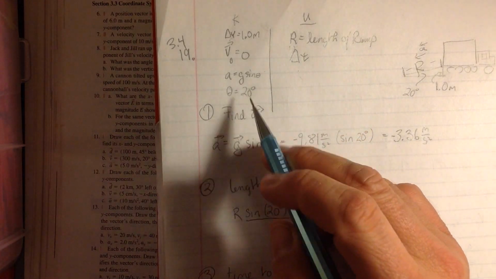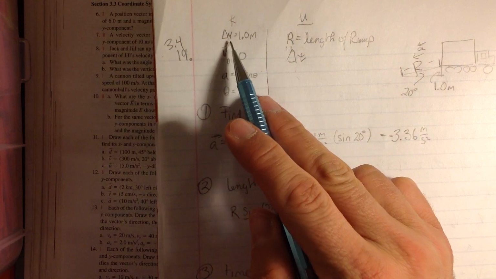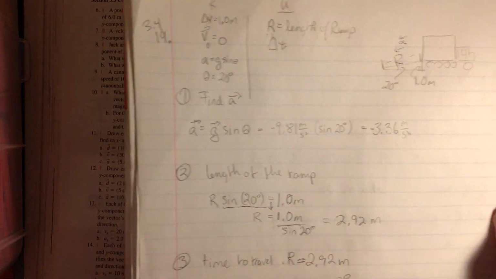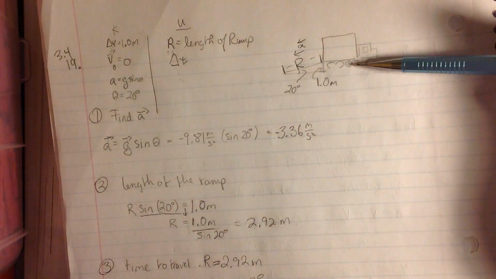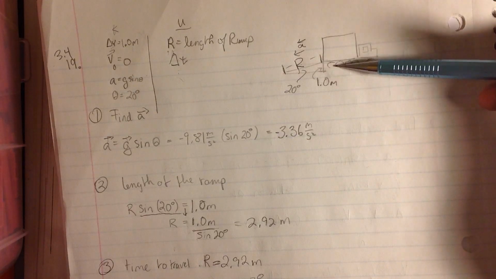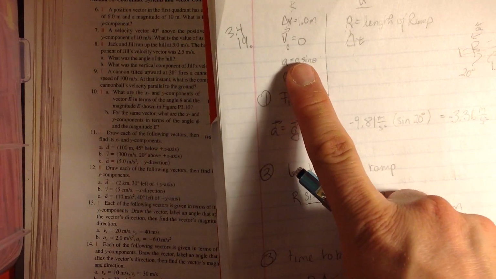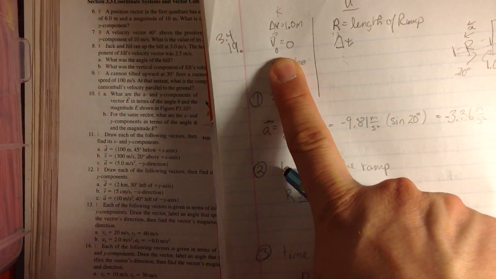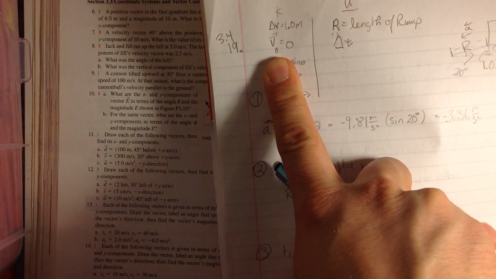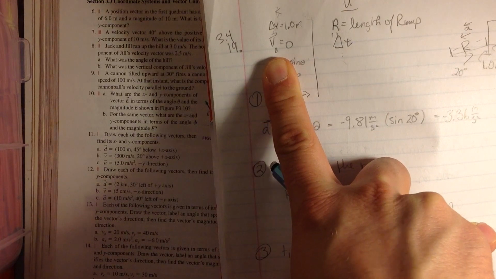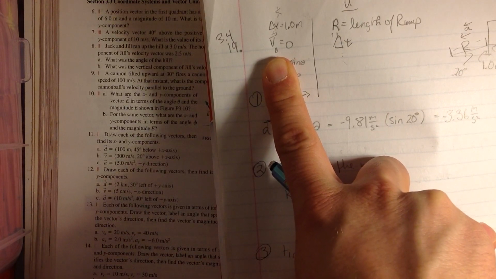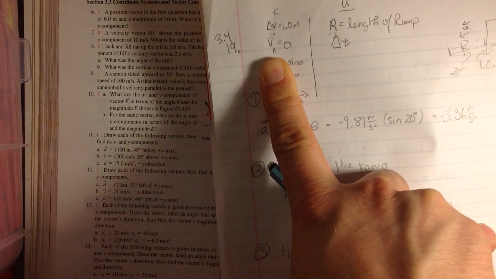We're also going to say that delta y is the distance from the top of the ramp to the ground, this leg right here. That's our delta y. And then we're going to make an assumption here that the initial velocity is 0. It wasn't mentioned in the problem, but it did say that they left it thinking it was safe. So it's safe to assume that it wasn't moving when they left it.